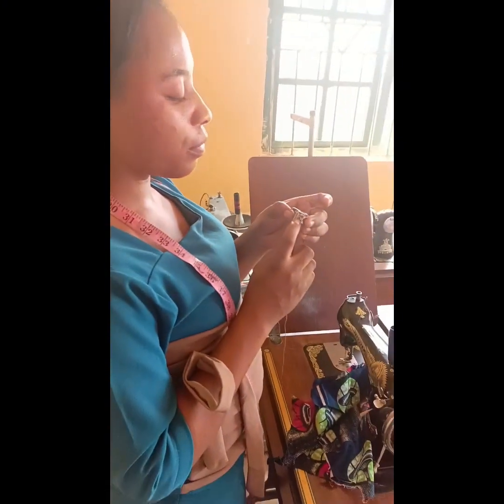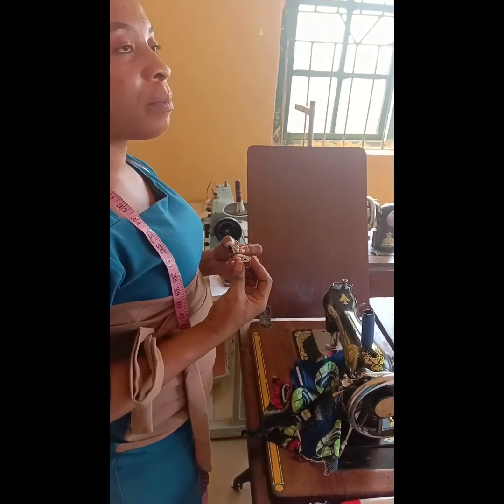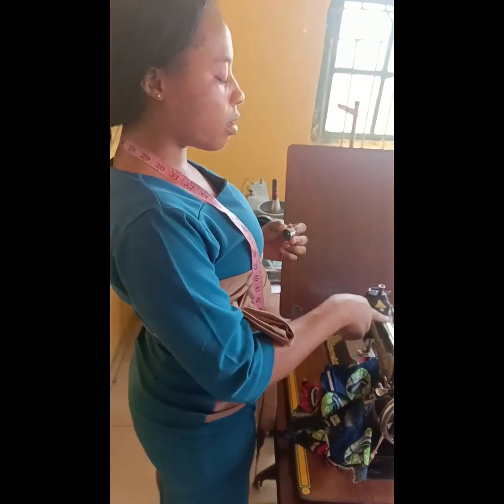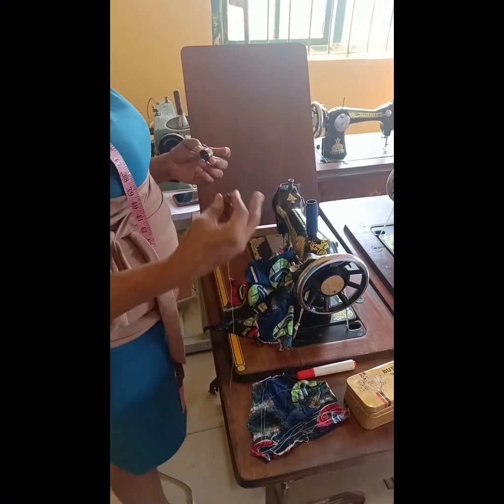You can use it to reel thread on this reeler. You can actually use it once fixed, and as you see, it starts setting itself.